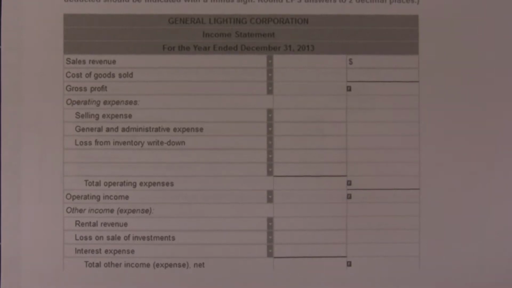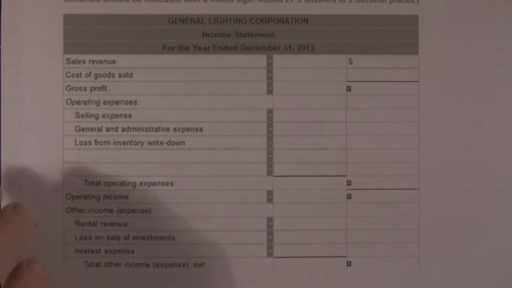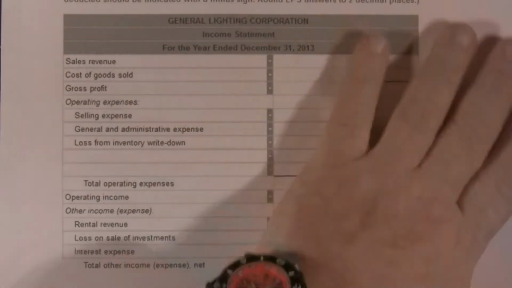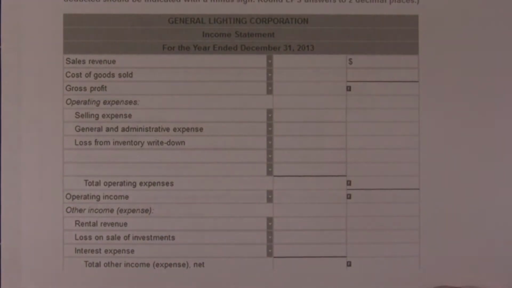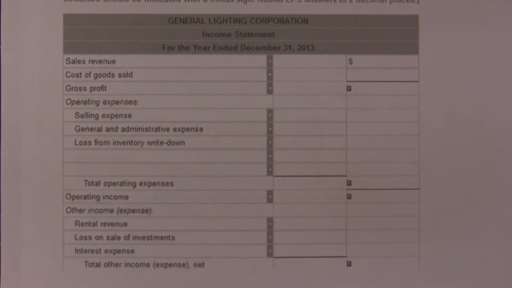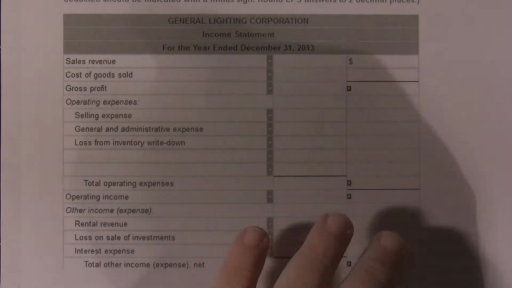Okay, Chapter 4, Problem 1, Part 2, Multi-Step Income Statement. We're going to refer back to the same data we used for the single-step income statement, but now we're going to make a multi-step income statement, which is the GAAP preferred income statement. So our sales revenue is all we consider first. Remember, before we considered sales and interest revenue combined.